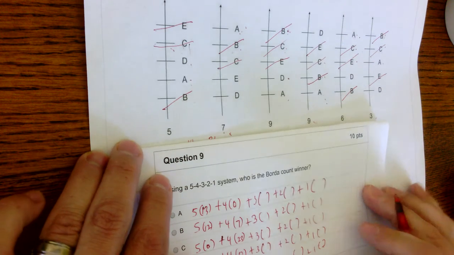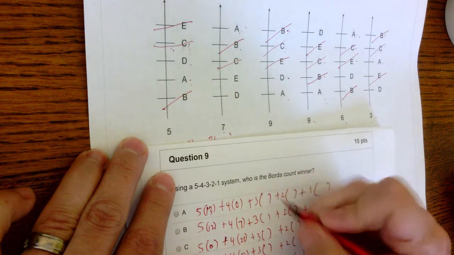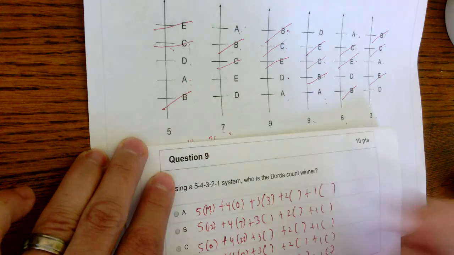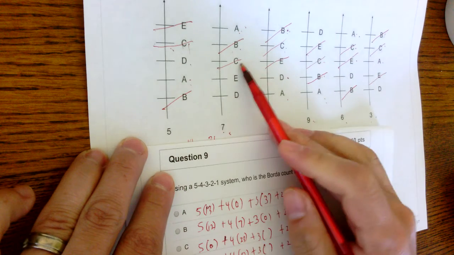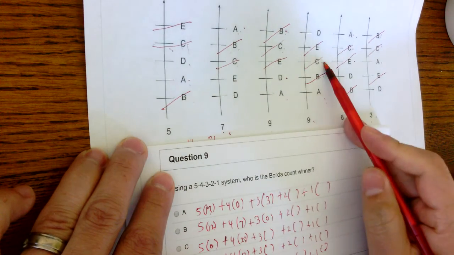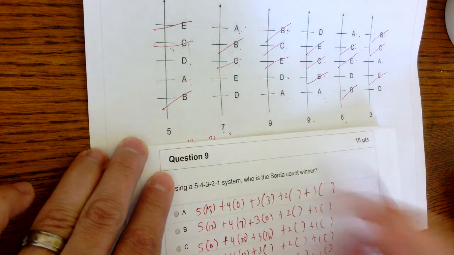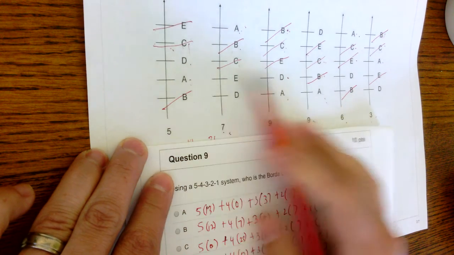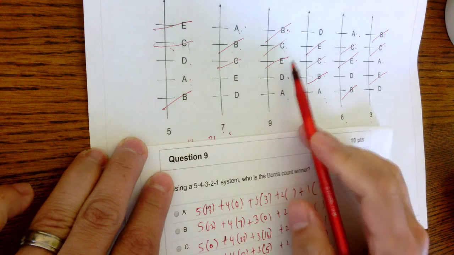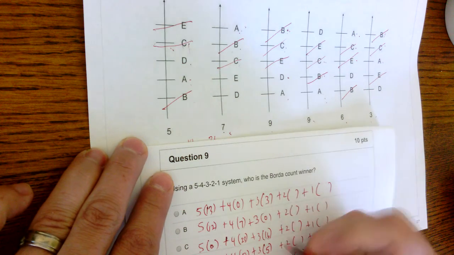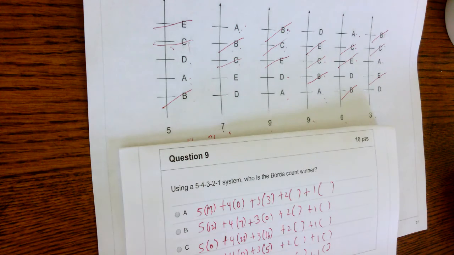Now let's look at third place votes. Let's look at A. A has 3. B has none. C has 7 and 9, 16. D has 5. And E has 9 and 6, 15. Now let's go on to the fourth place votes.